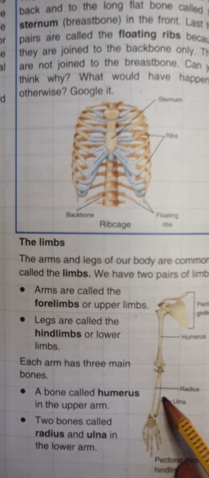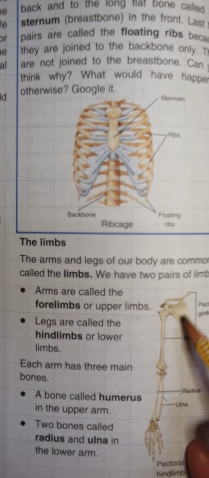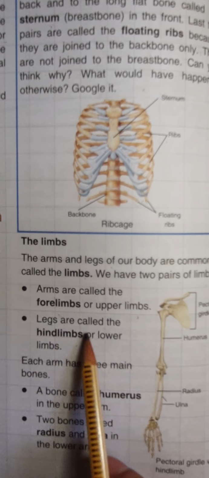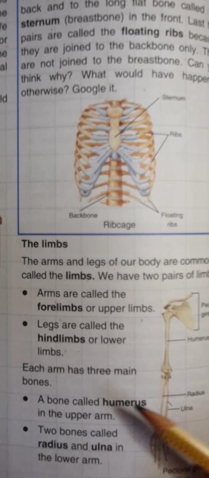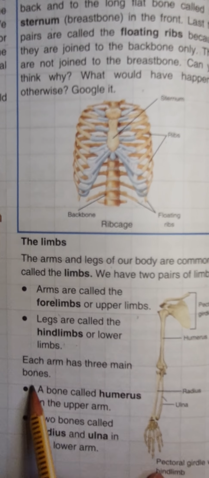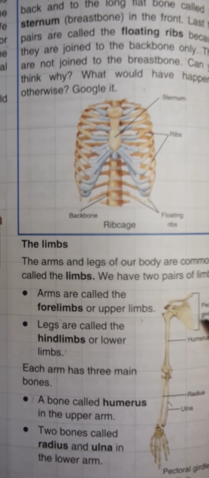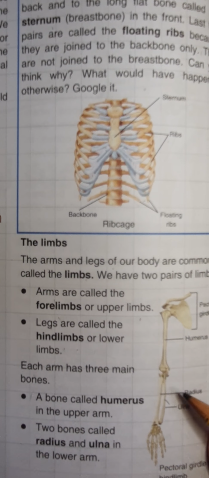These are your arms. They are called the forelimbs or upper limbs. And legs are called the hind limbs or lower limbs. Each arm has three main bones. As you can see here, it has three main bones.